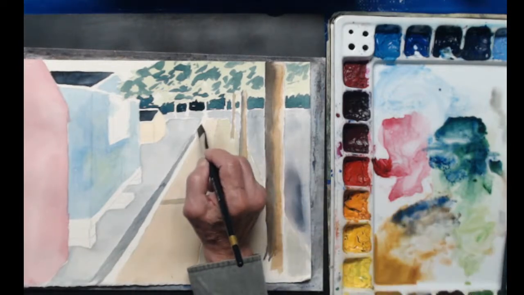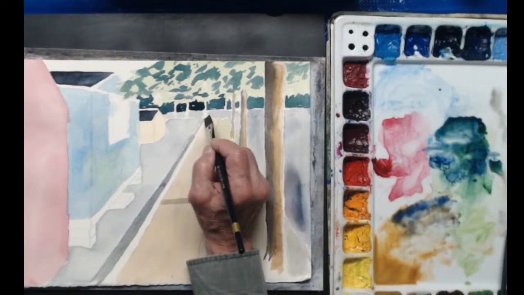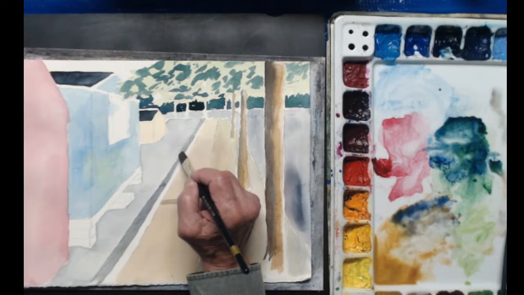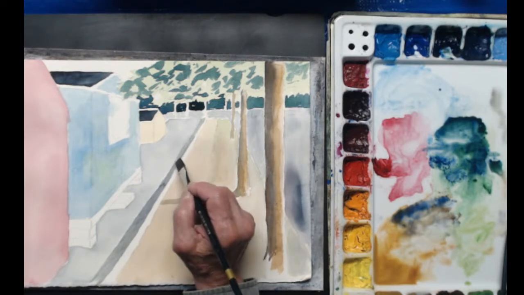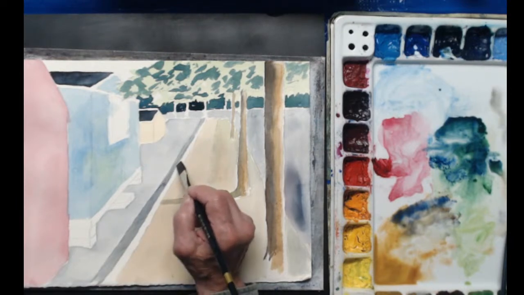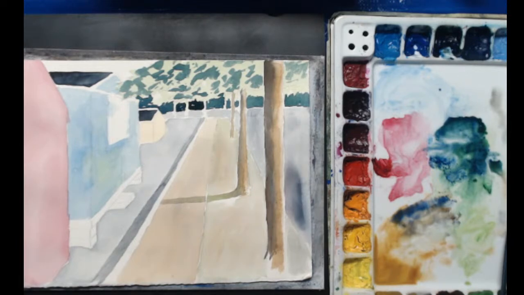Lighter and lighter and lighter. It's still going to be there, but it won't be as intense as it is here in the foreground. Keep that edge a little bit so we have the edge of the shadow, which is the edge of the sidewalk, casting a shadow.